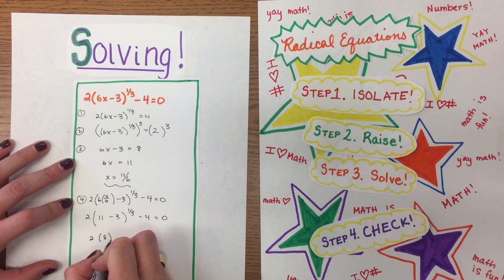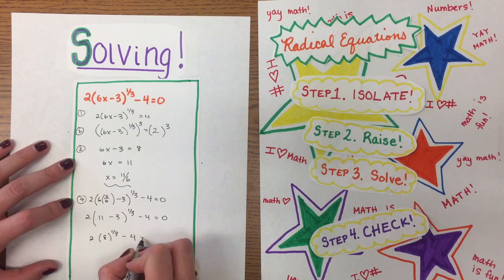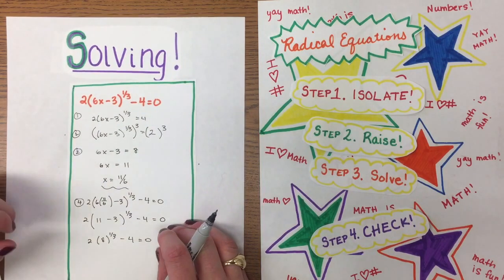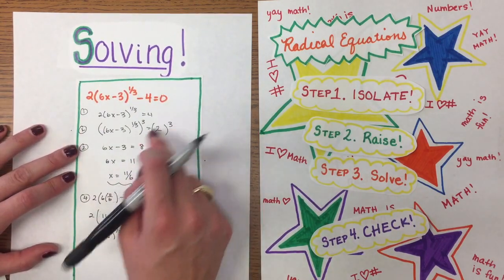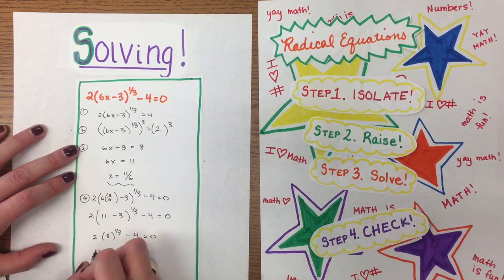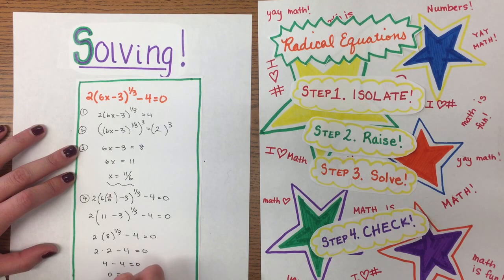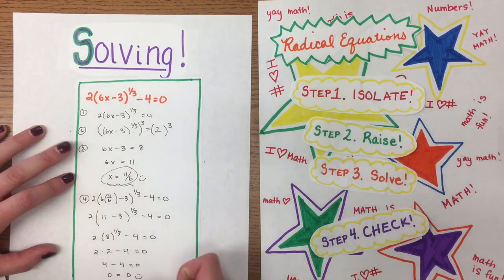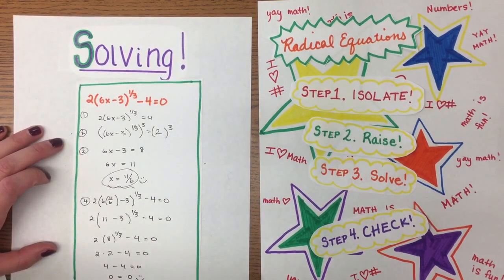2 times 8 to the 1/3 minus 4 equals 0. Only 8 is being raised to the 1/3, and if I remember back, 2 cubed was 8, so 8 to the 1/3 should be 2. So I end up getting 0 equals 0, or x equals 11 sixths is my solution.